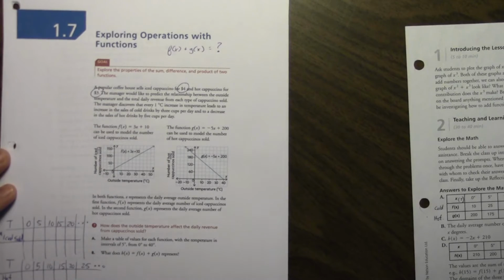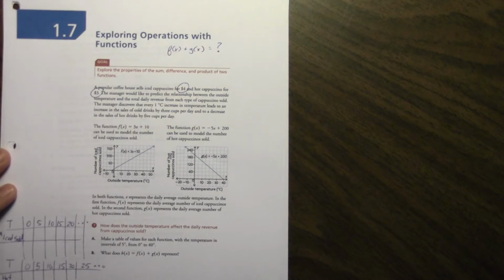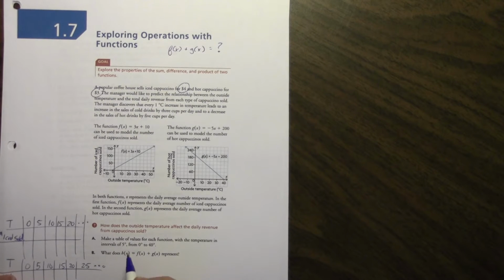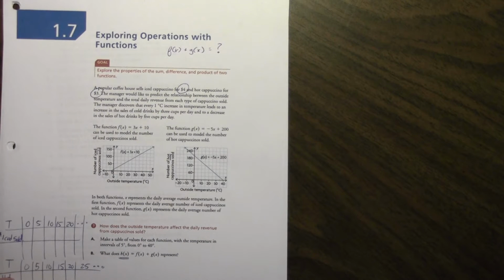B, what does h of x equal f of x plus g of x represent? Who can tell me that? So what does this function represent if it's f of x plus g of x? Yeah, Elijah. The amount of sales of hot coffees and the amount of sales of ice caps.